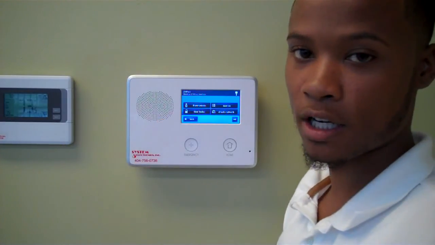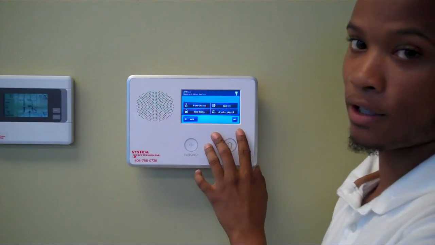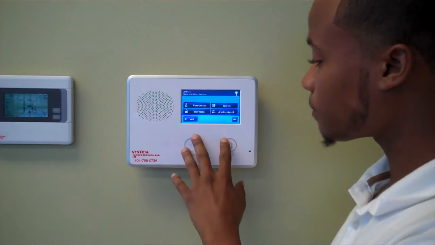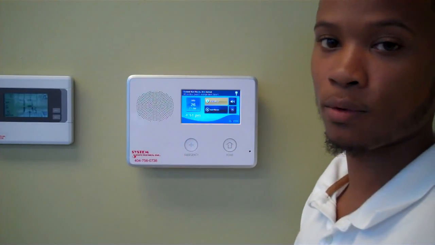You won't have to use the check network button or the wrench button. Those are for us for servicing also. That is your Z-Wave devices.